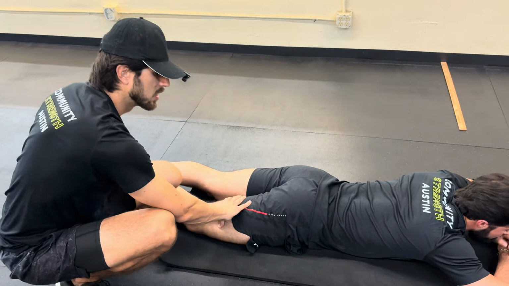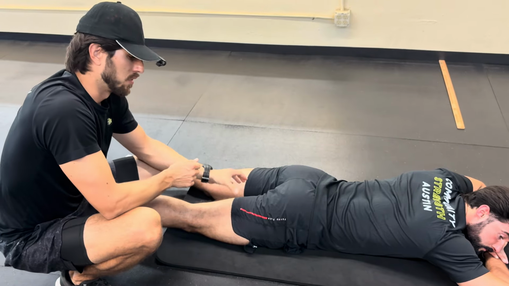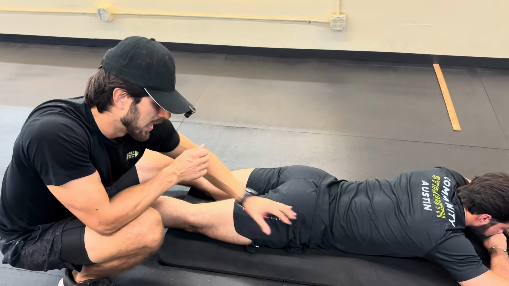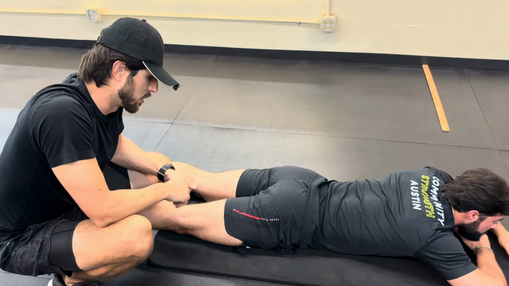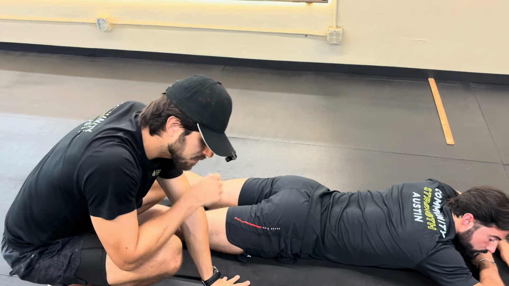A lot of the times, lack of internal and external rotation of the femur is going to relate to low back and hip dysfunction. That's a video for another day, but just something to be aware of.